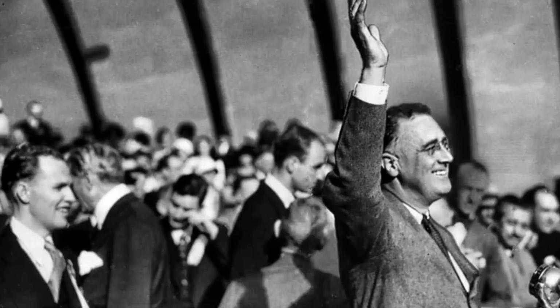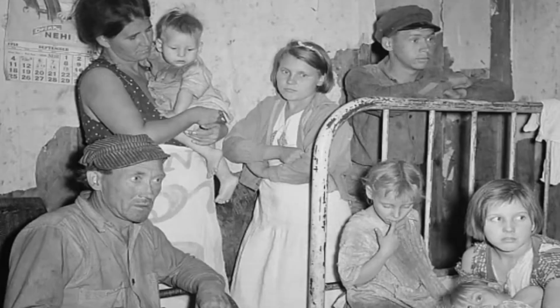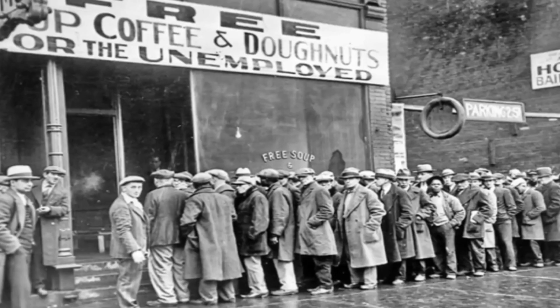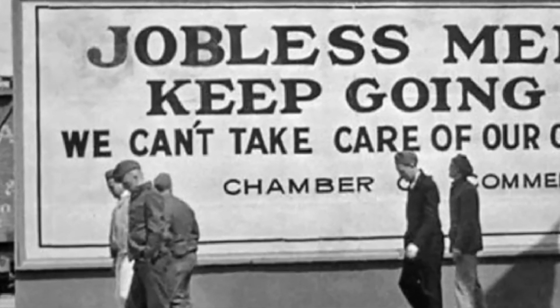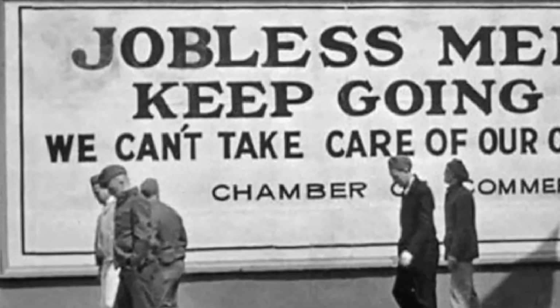Herbert Hoover, who was president at the time, struggled to address the economic crisis and made unpopular decisions, including vetoing a bonus for World War I veterans. The era was characterized by widespread unemployment, extreme poverty, and families moving to more affordable regions. Socialist ideas gained popularity, and the nation turned to Franklin D.